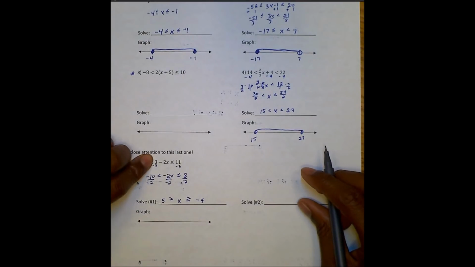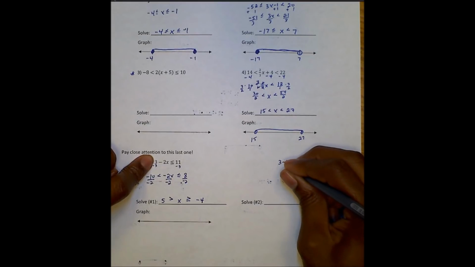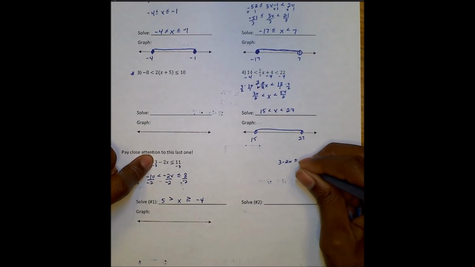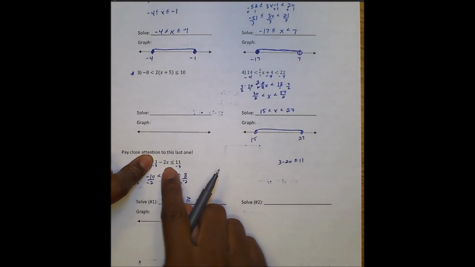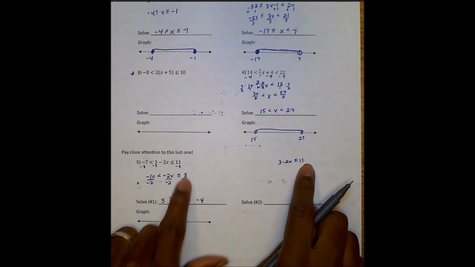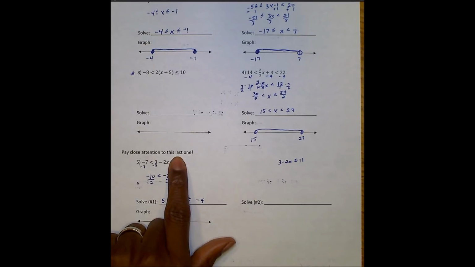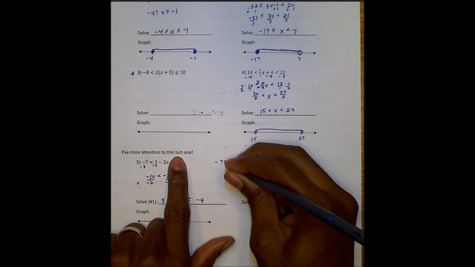The other way you could do that, if you feel like this is confusing for you, is you could cover this up and write the two inequalities separately. So I have 3 minus 2x is less than or equal to 11. And I could do the same thing here, cover this up and do negative 7, 3 minus 2x.